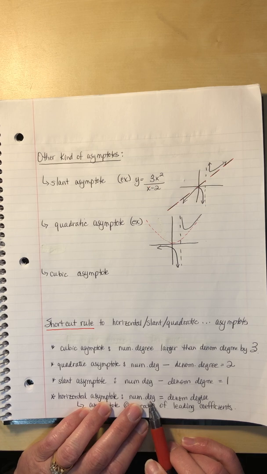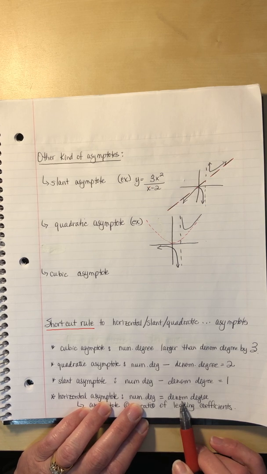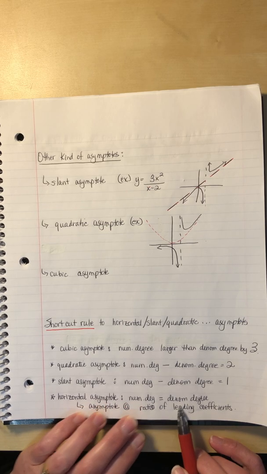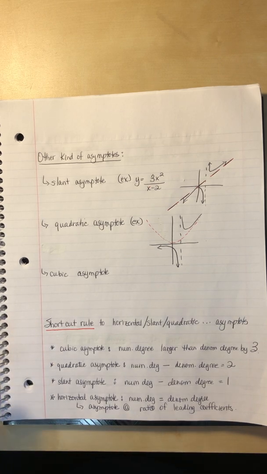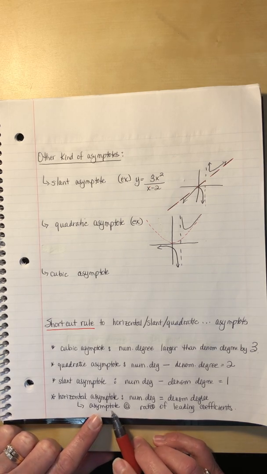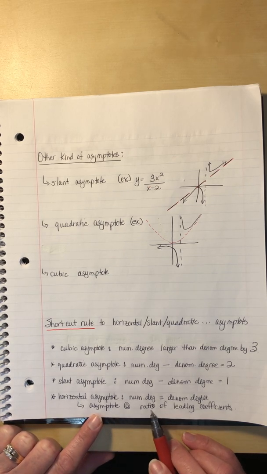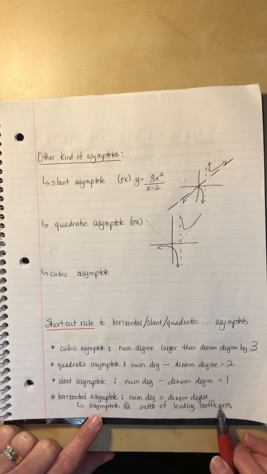If you have the numerator and the denominator degree being the same, then what you have is a horizontal asymptote. Now, how do we use this shortcut to find not only that there is a horizontal asymptote, but where is it? The asymptote is going to exist at the ratio of the leading coefficients.